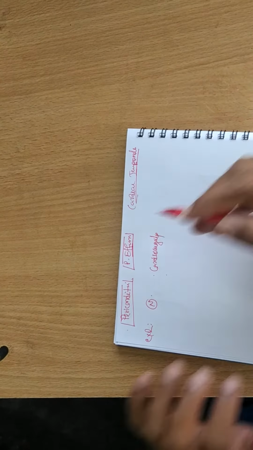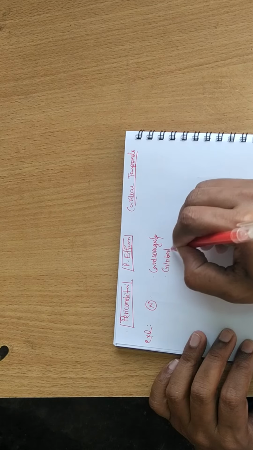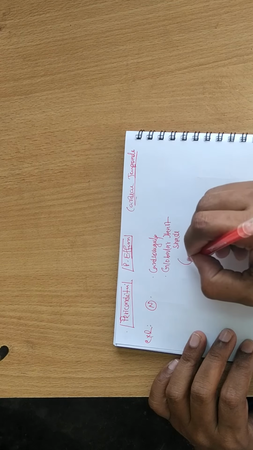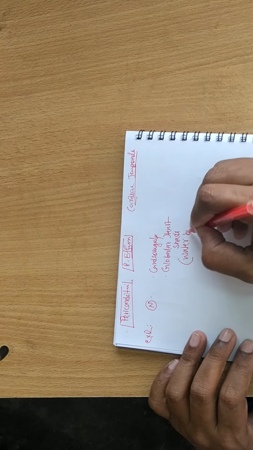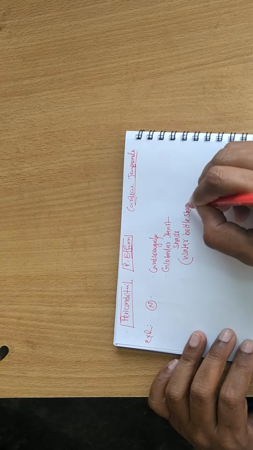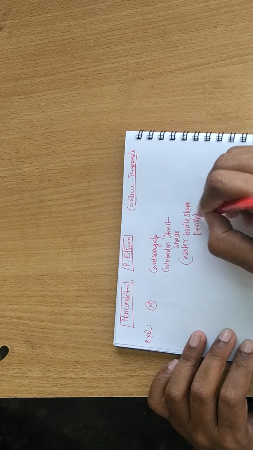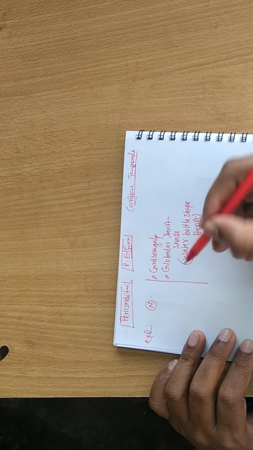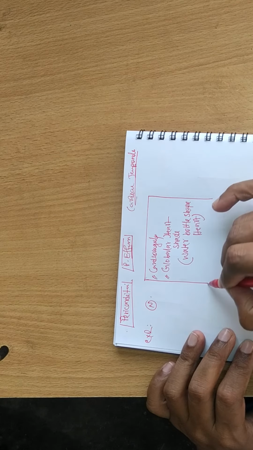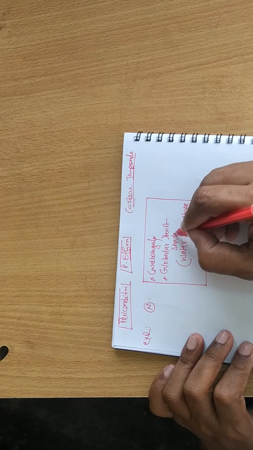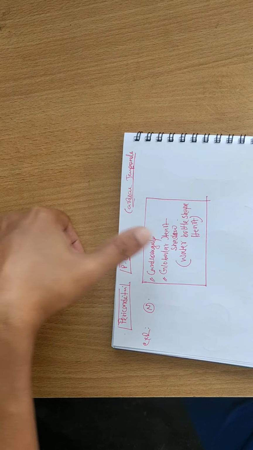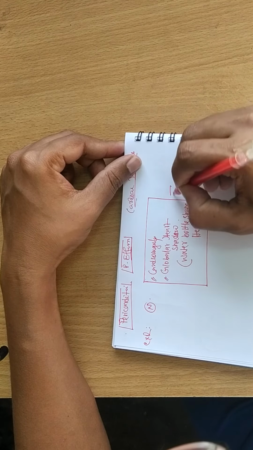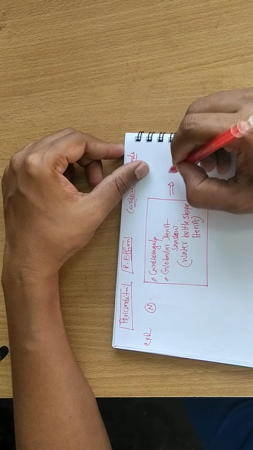and there is a globular heart shadow. This is also called water bottle shape heart. So cardiomegaly, number two, globular heart shape shadow. So in case of pericardial effusion the finding is this, and in case of cardiac tamponade the finding will be the same as in case of pericardial effusion.